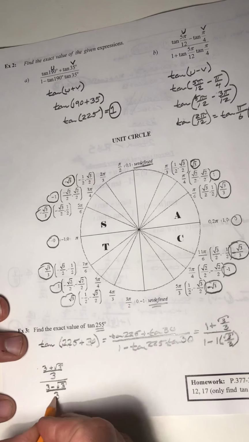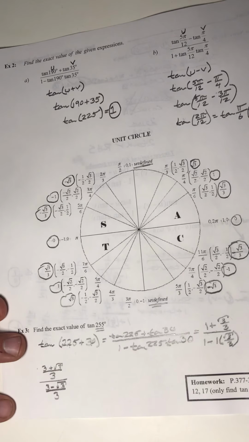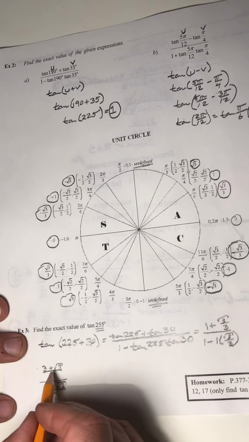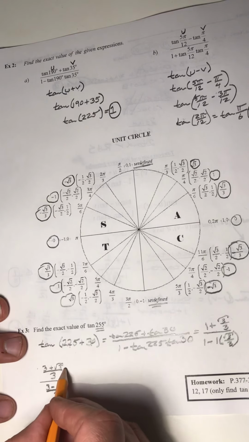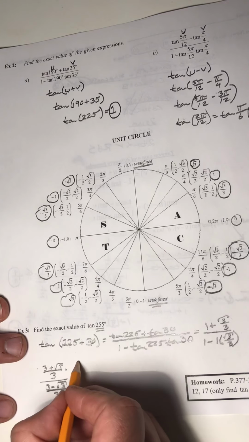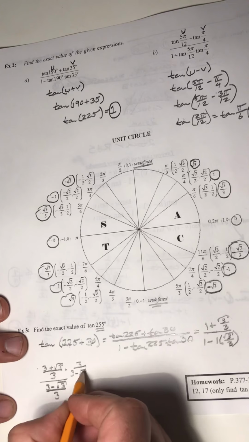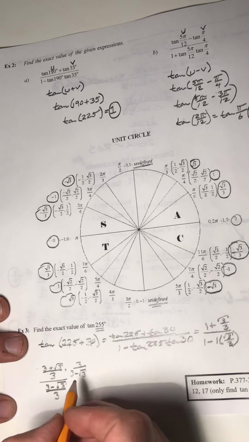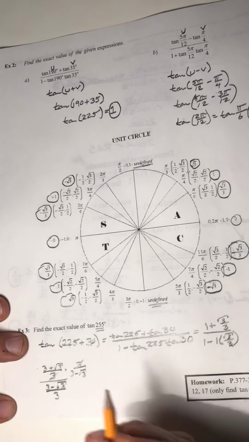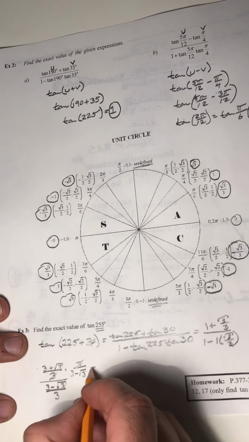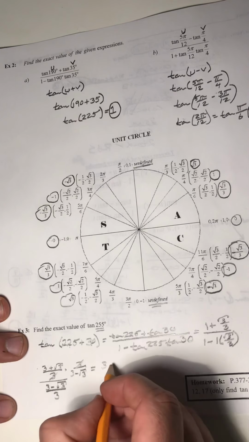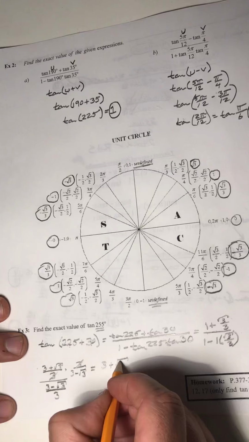So this is ugly as ever, but that is a complex fraction. So we're going to change to multiply. I'm going to flip this bottom up. So 3 over 3 minus radical 3. So naturally those cancel diagonally, and you would think that we are at the answer.